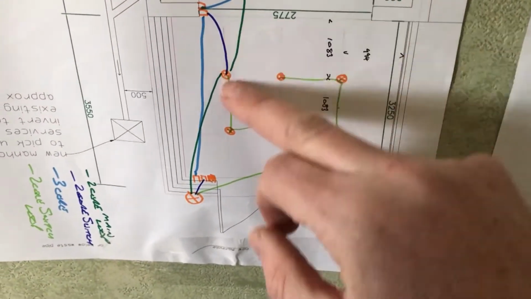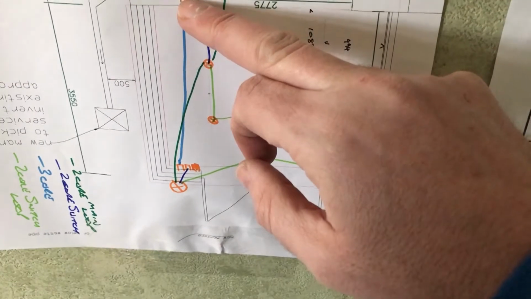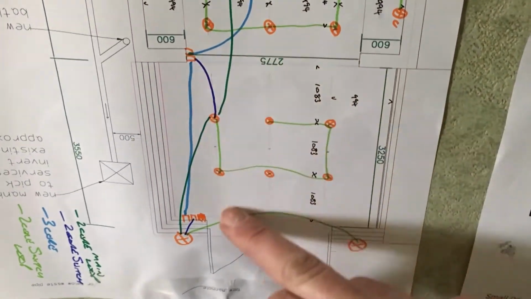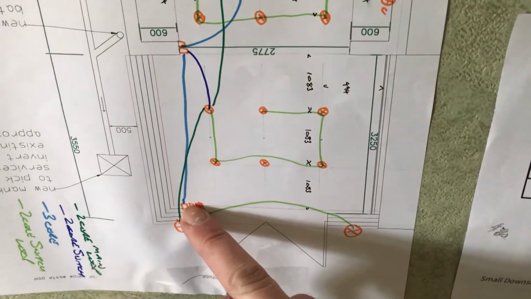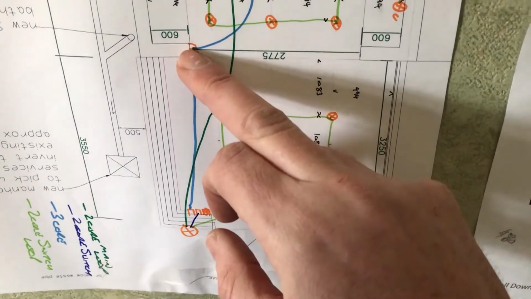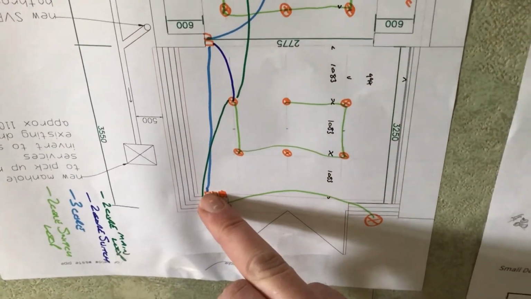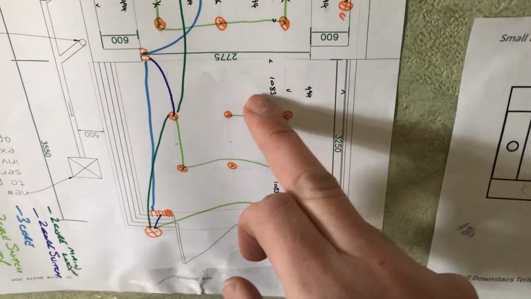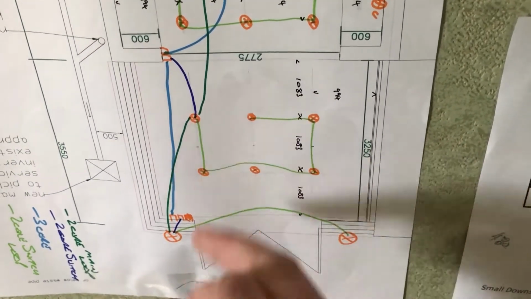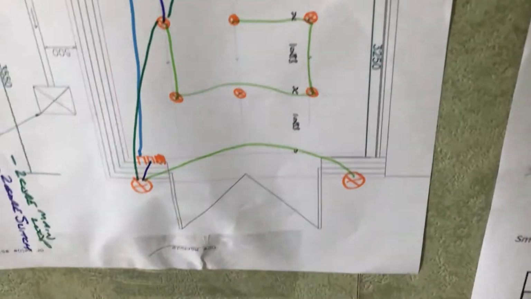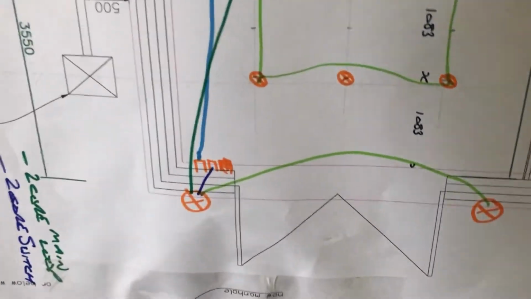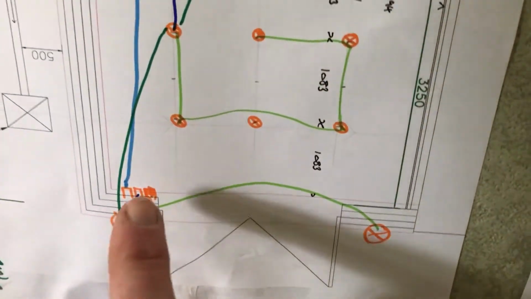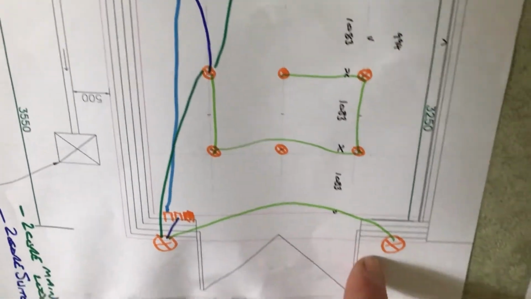So again, we've got the power coming in. We need a switch by the entrance, switch by the exit. So we've got the 2-core to the first switch and the 3-core into the second switch. And again, because we've got a bank of lights, we just need a little switched loop there to connect them all together. And then the final thing on the circuit is the outside lights.